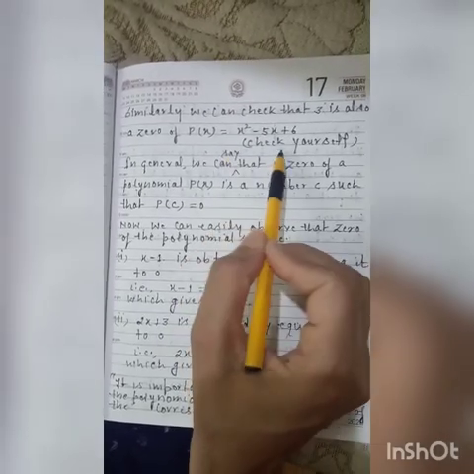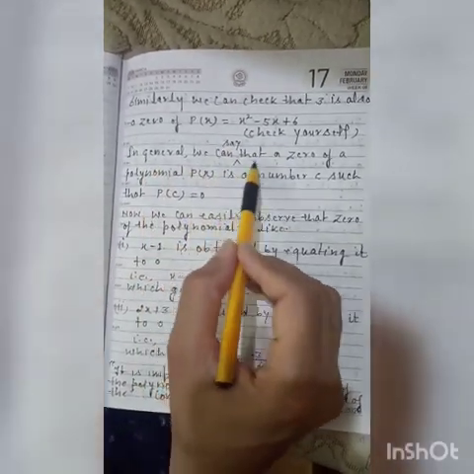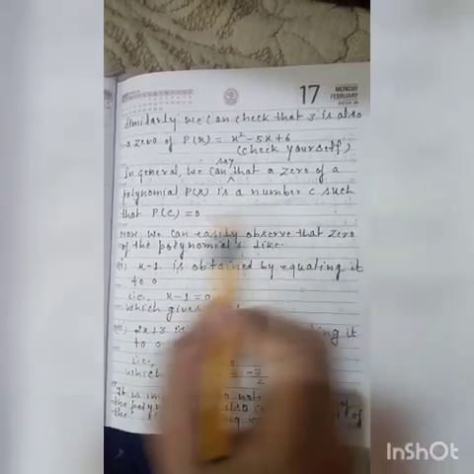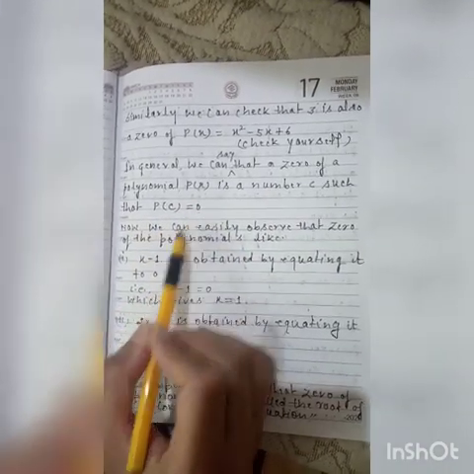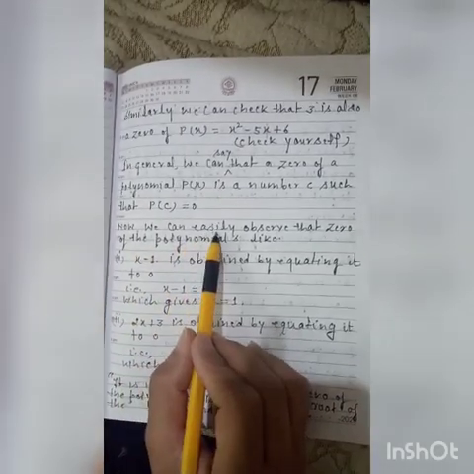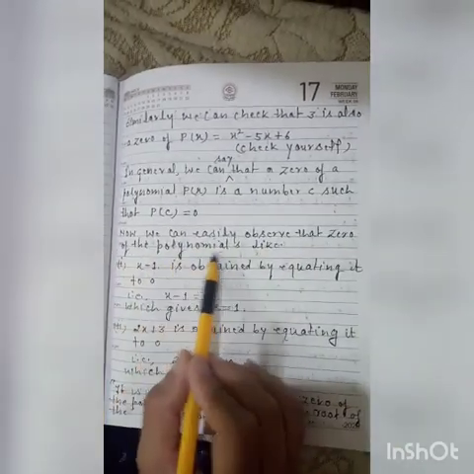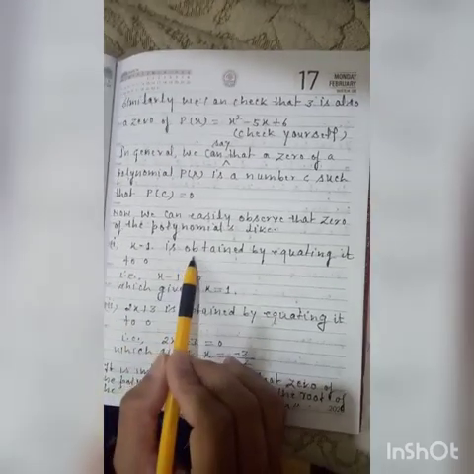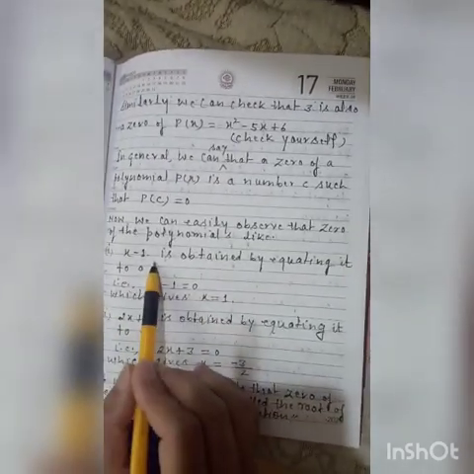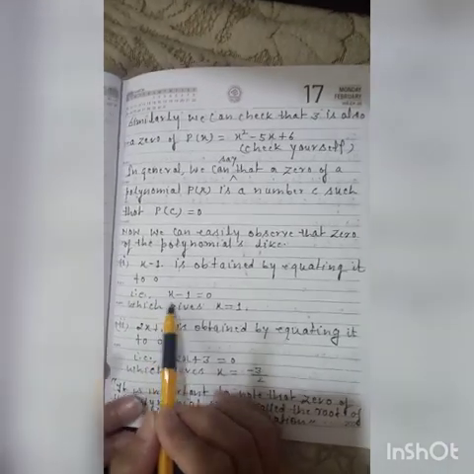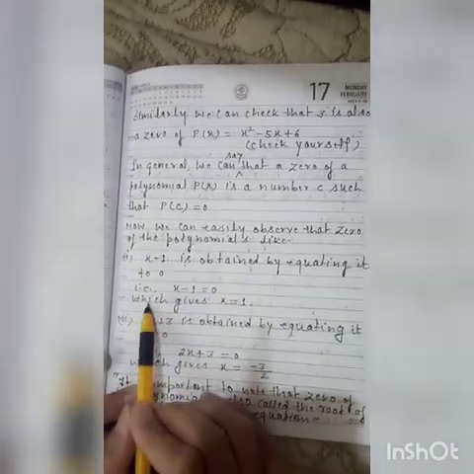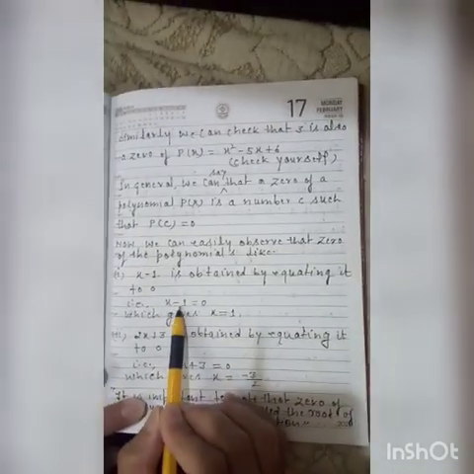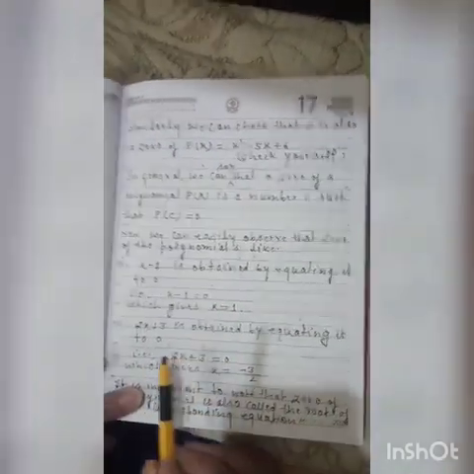Students, try it yourself. In general, we can say that a zero of a polynomial p(x) is a number c such that p(c) equals 0. Now we can easily observe that the zero of polynomials like x minus 1 is obtained by equating x minus 1 with 0, that becomes x minus 1 equals 0, which gives us x equals 1 after transferring minus 1 from left hand side to right hand side.